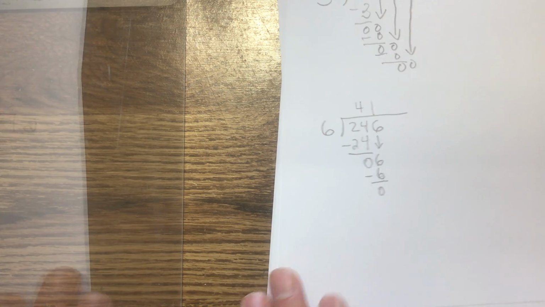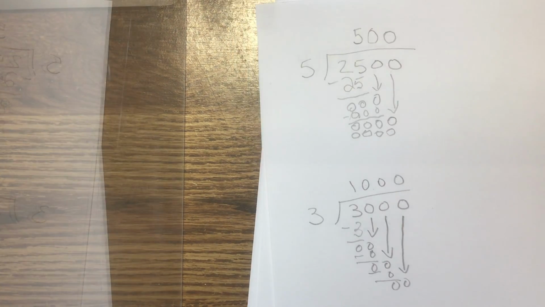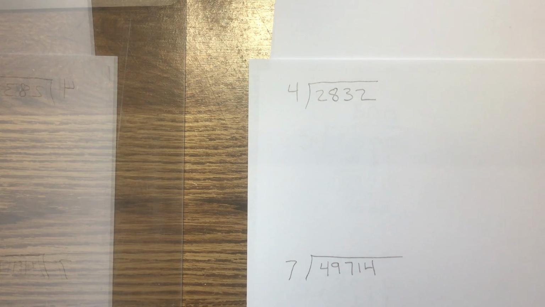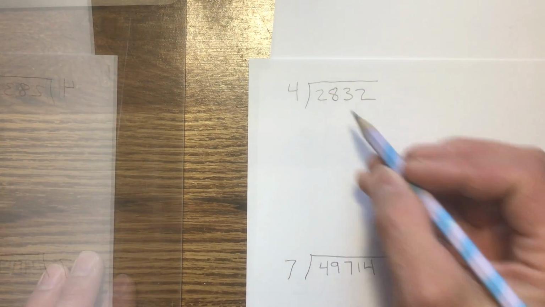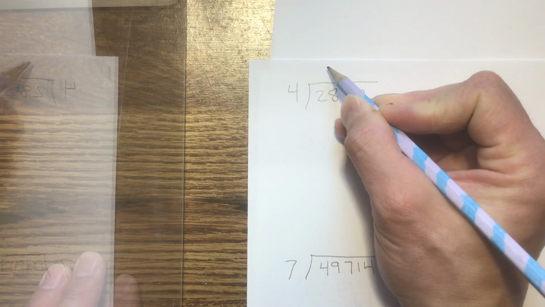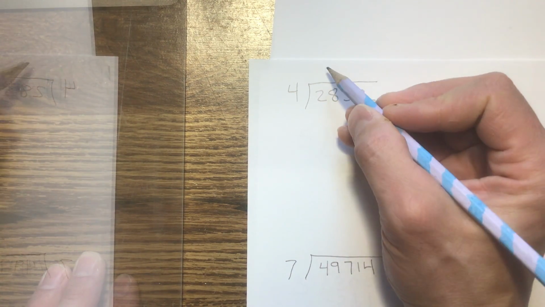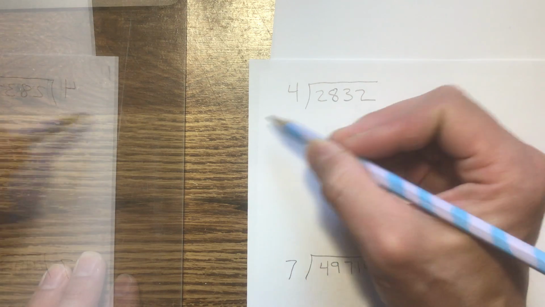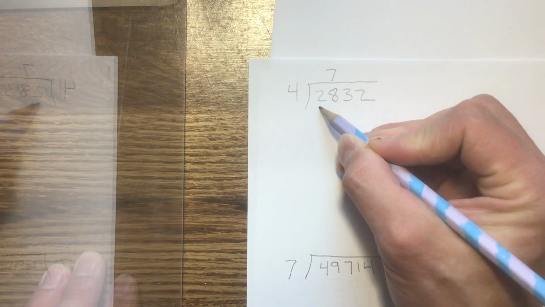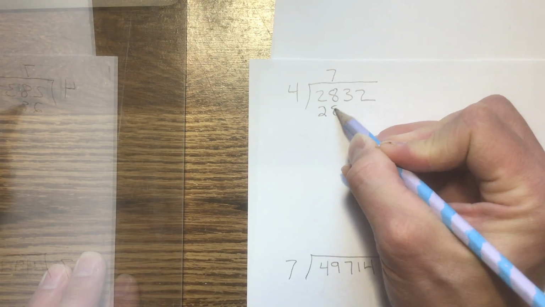All right, let's look at a few more of these new problems where you have things other than zeros that you're dividing. Let's look at this problem here. You've got 4 into 28 how many times? Well, it goes into the 28. If you look on your multiplication chart, you go down the 4, so you get to 28. You go across, it shows that it goes in there 7 times. 7 times 4 is 28.